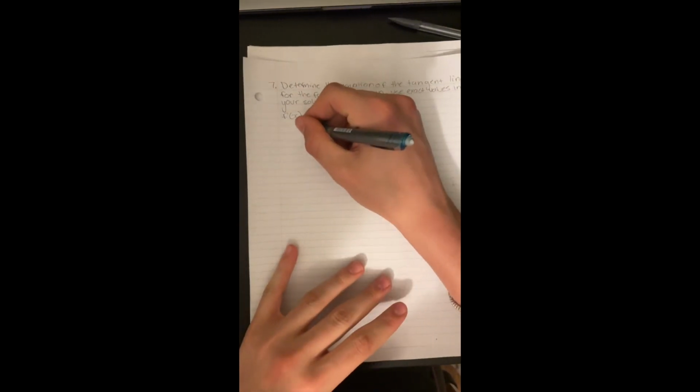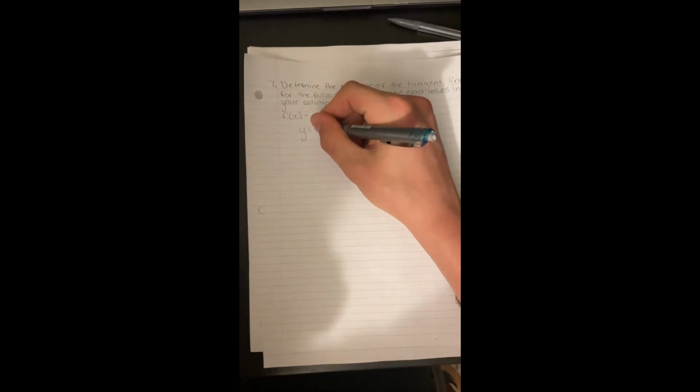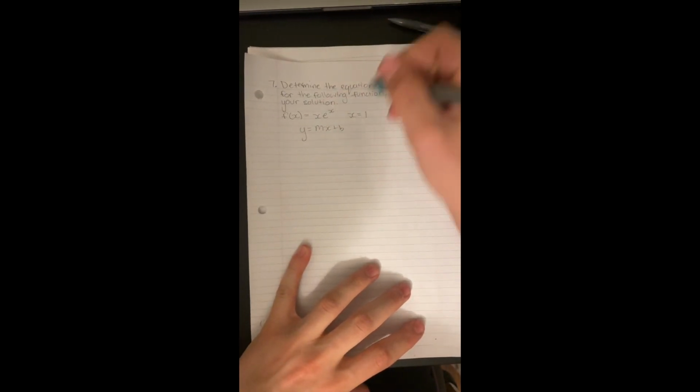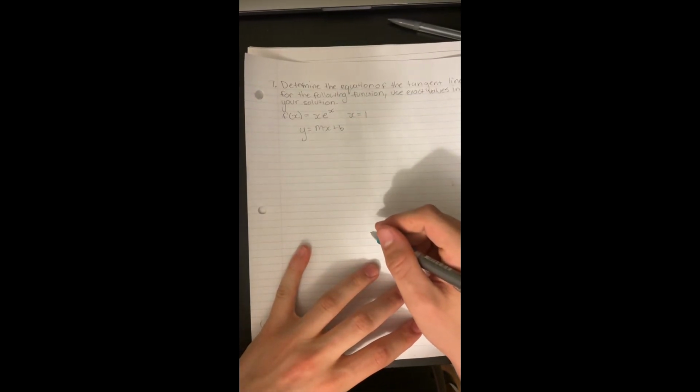Okay, for question 7, it says, determine the equation of a tangent line for the following function. Use exact values in your solution. The function is f of x equals x times e to the power of x, where x equals 1. So the first thing that I realize that we have to do is we're going to need our answer to be in the form of y equals mx plus b, considering it's the equation of a line.